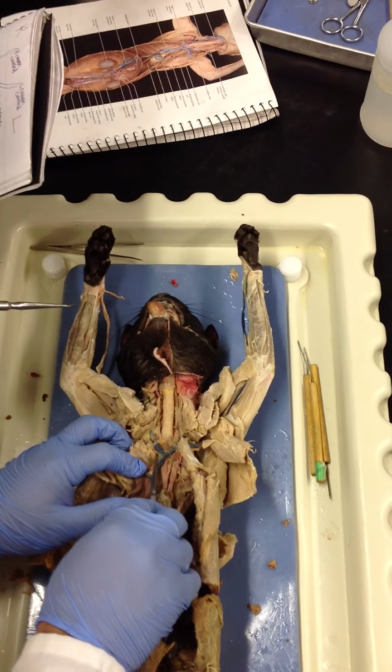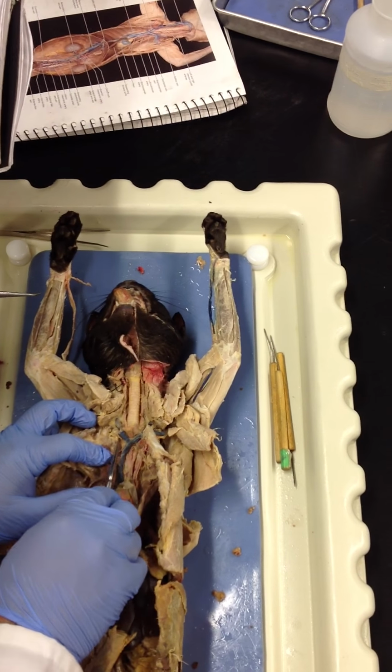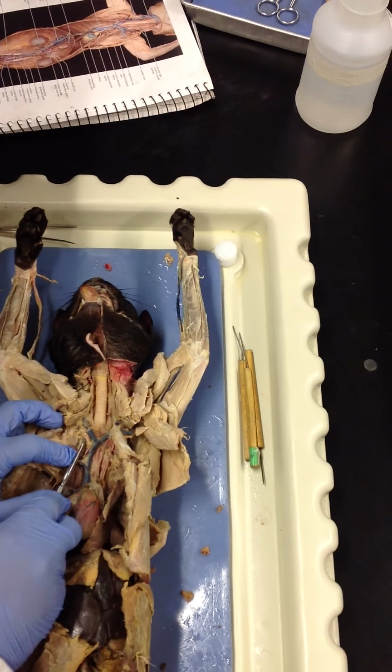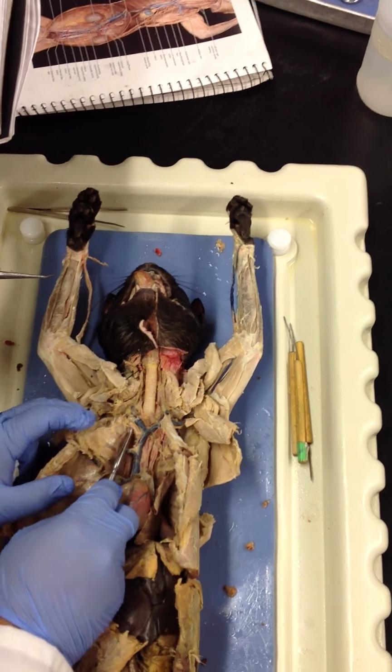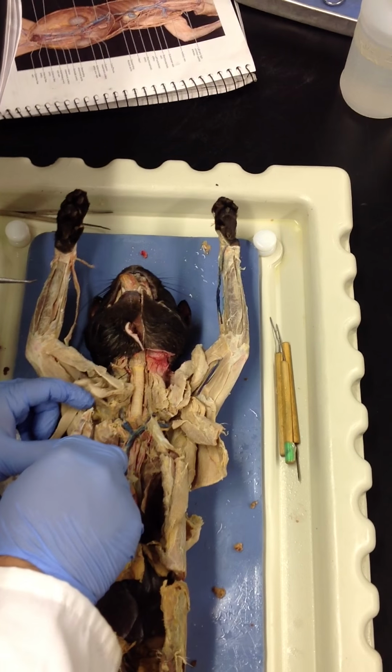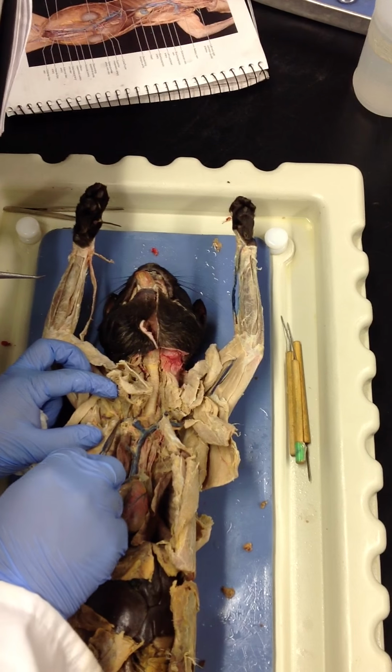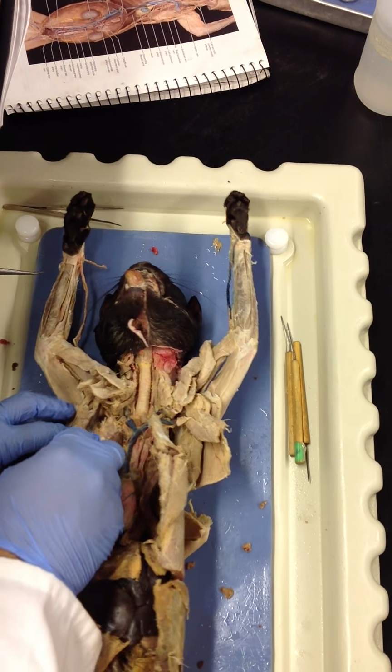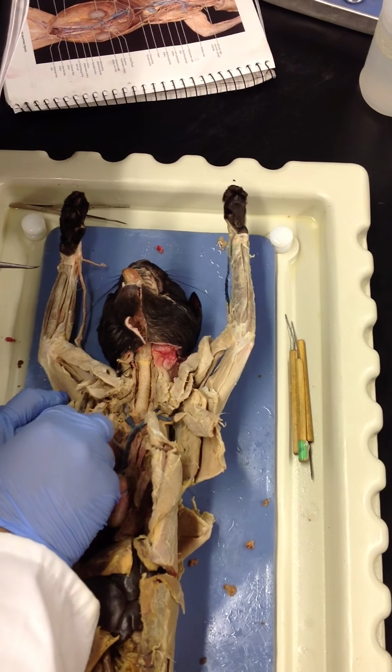This branch that you see here is going to be your right subclavian artery. Ultimately that comes out and becomes the axillary in there, and then eventually the brachial in the brachium region.